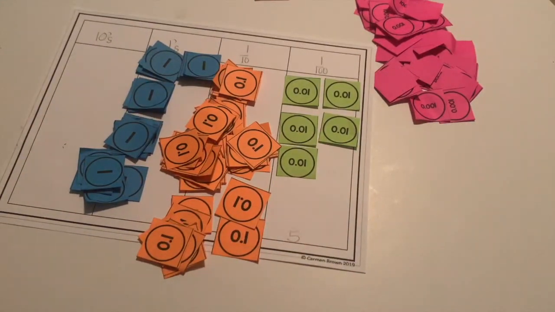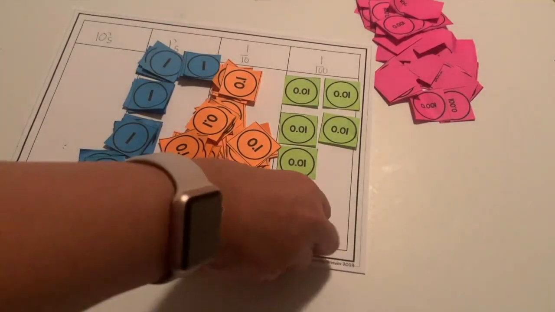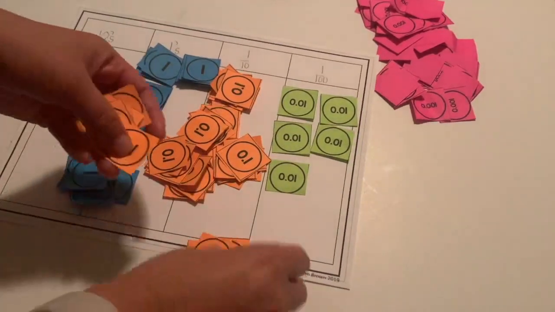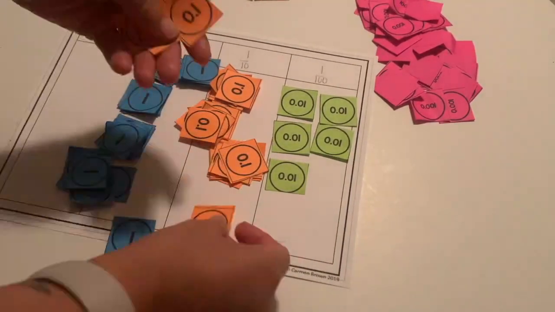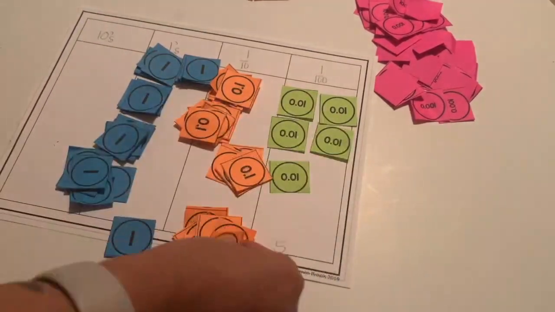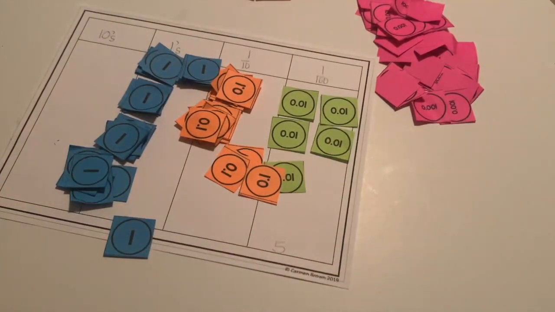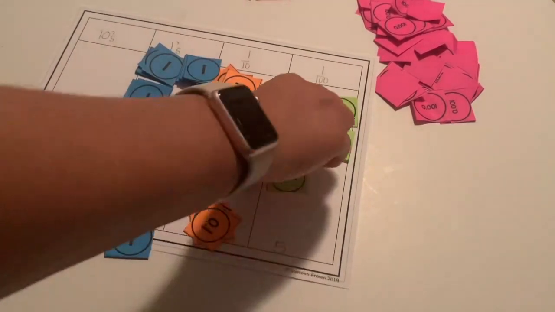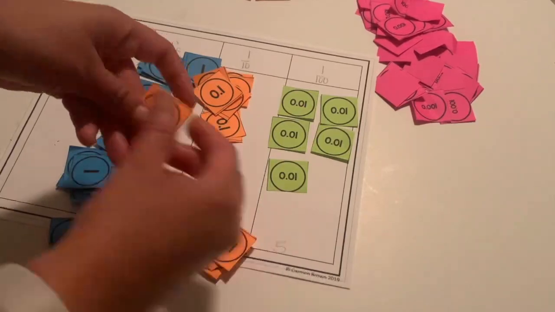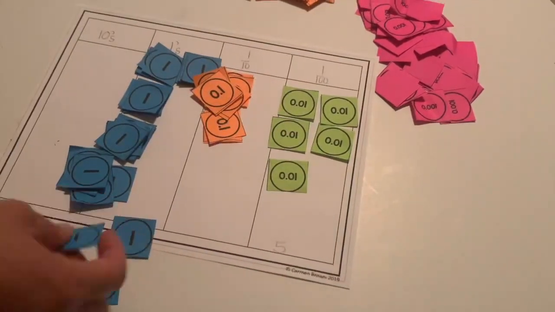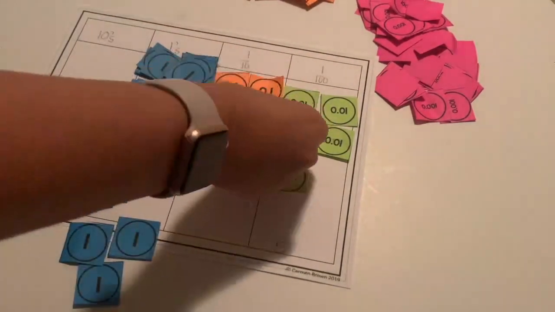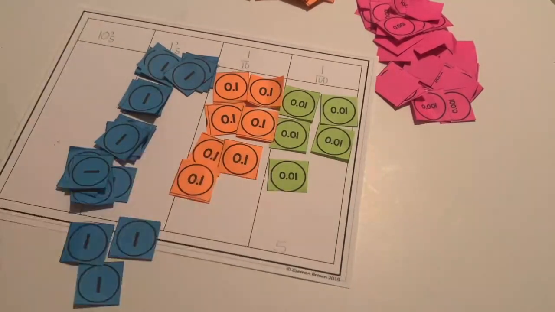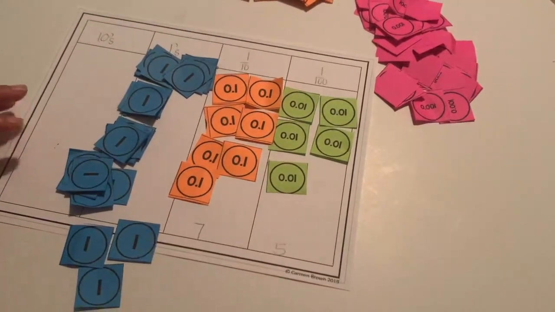Now going into the tenths place, I'm going to see if I can make groups of 10 that I can rename as ones. Right, I have 7 tenths left over after I have renamed several groups as ones.